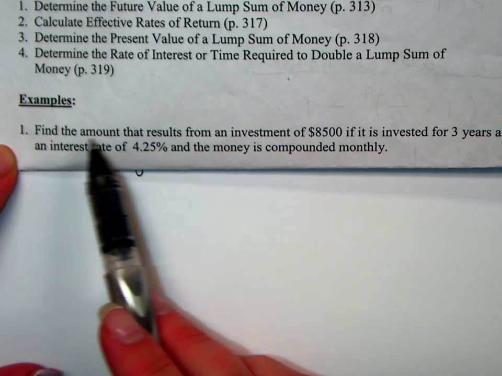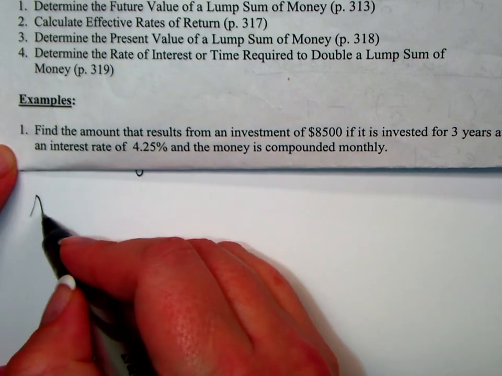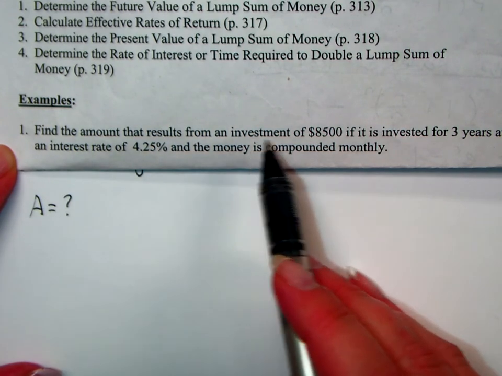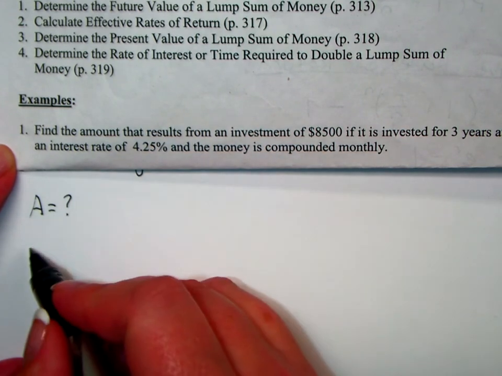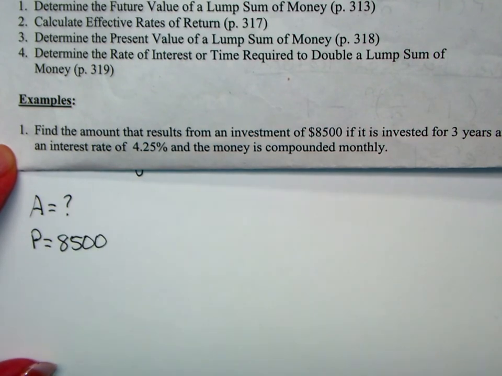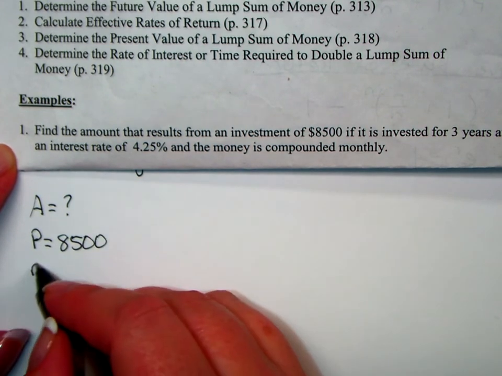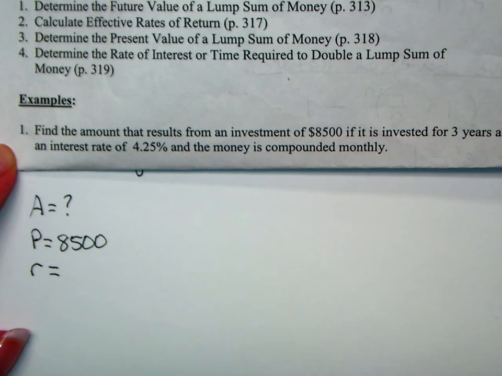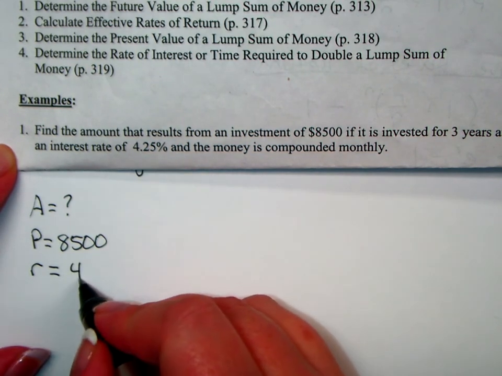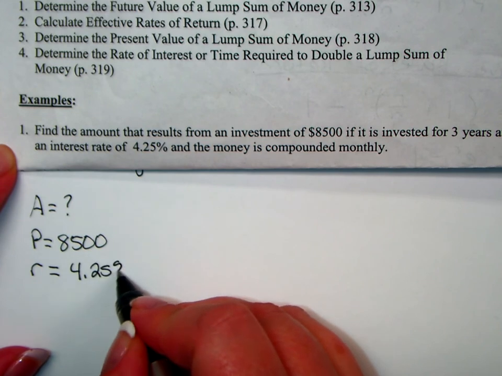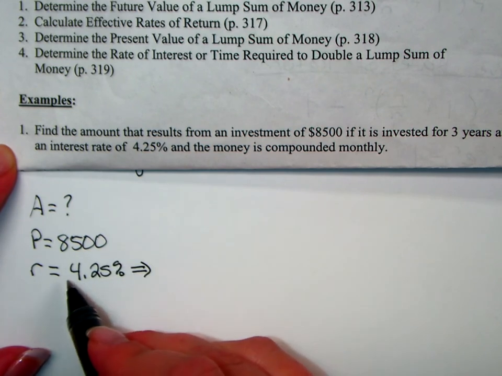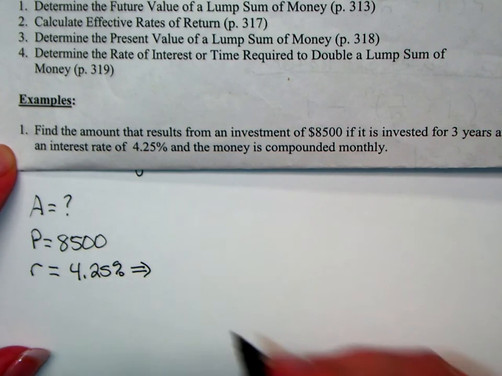So first, find the amount. That means we're looking for A, which we don't know. The initial investment is $8,500, so P is going to equal $8,500. The interest rate is 4.25%, but if I want to write 4.25% as a decimal, I need to move that decimal over 2 places to the left.